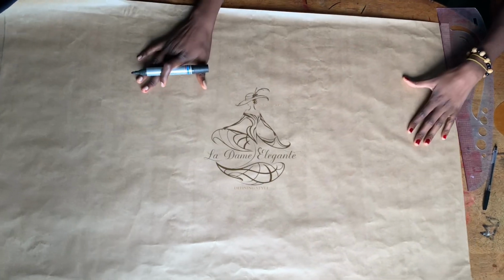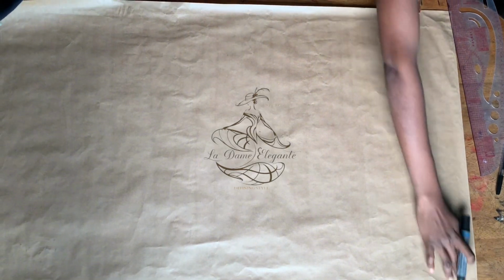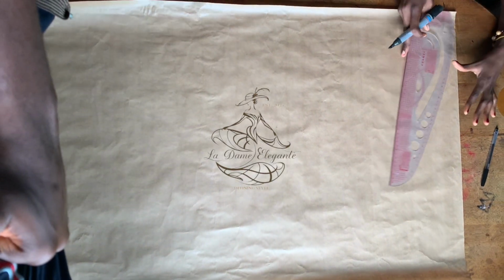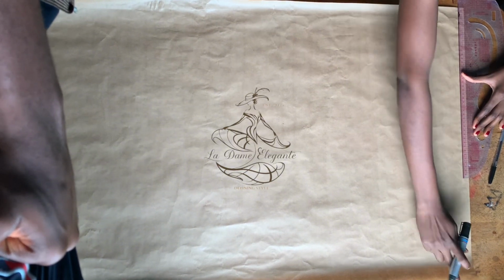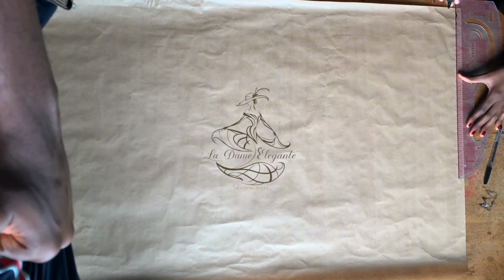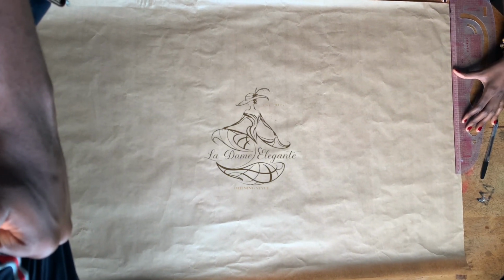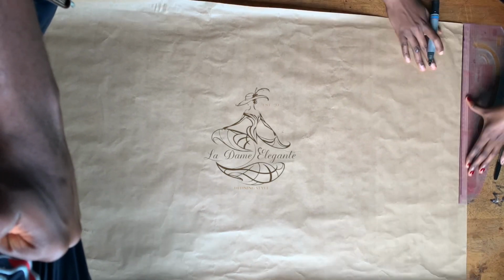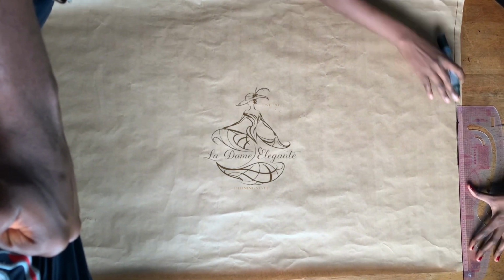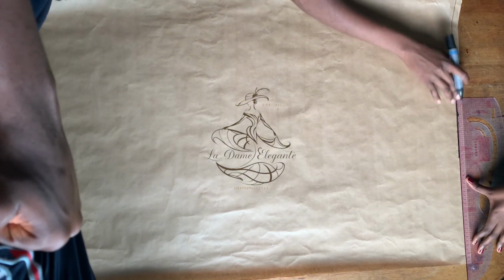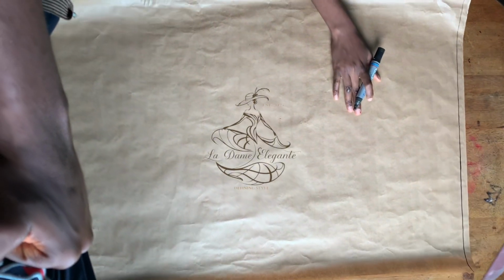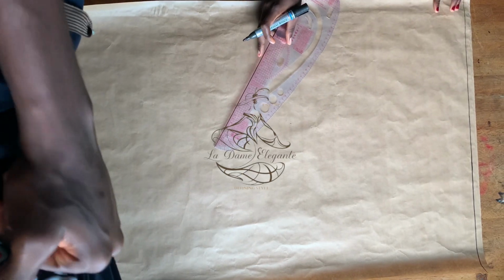The first thing we're going to do is, at the top of your paper, draw an initial line, just a straight line like this. It is from that line that all your measurements begin. There are no measurements, just a straight line. So this straight line will be called our initial line.